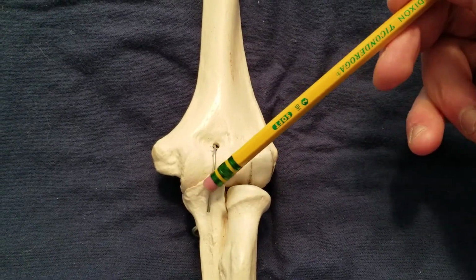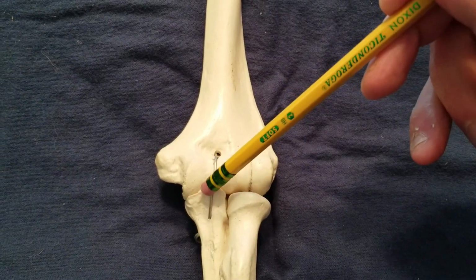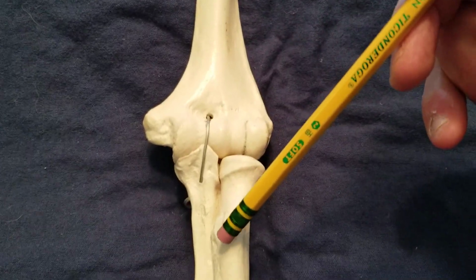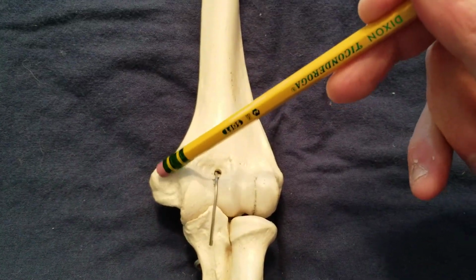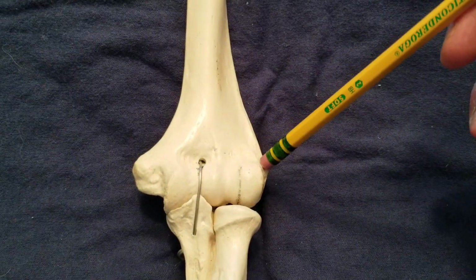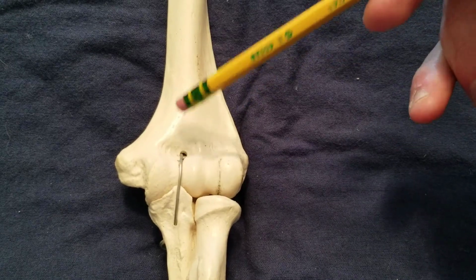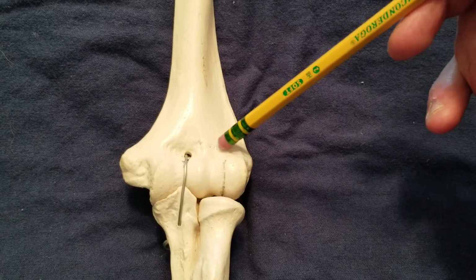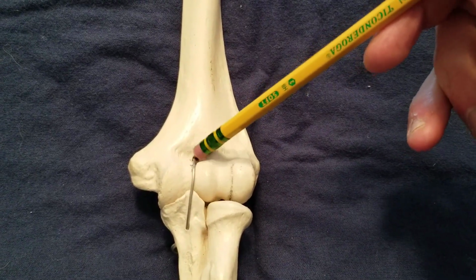On the ulna side, right over here, we're going to have the coronoid process. The radial head, if I haven't covered it, the radial neck, and the radial tuberosity. We're going to have the medial epicondyle and the lateral epicondyle of the humerus. We're going to have these couple of fossae here. Let's start on the lateral side. This fossa right here is going to be for the radial head. We call it the radial fossa. And for the coronoid process, the coronoid fossa.